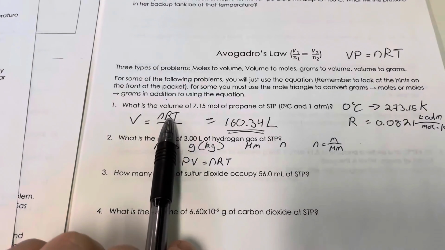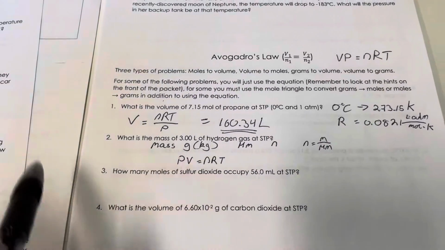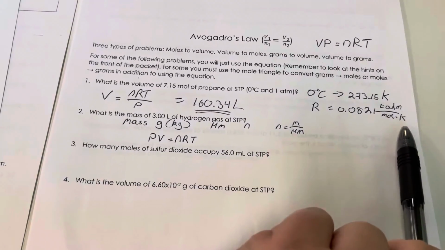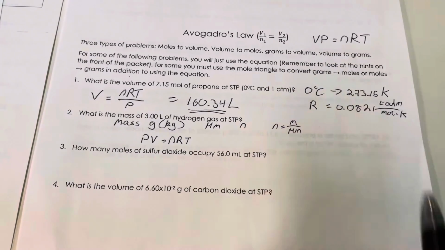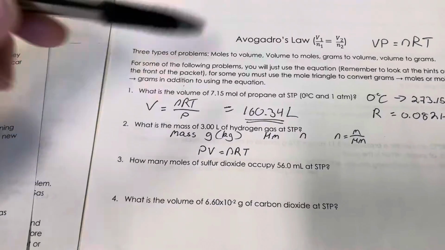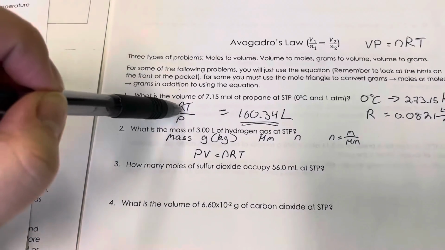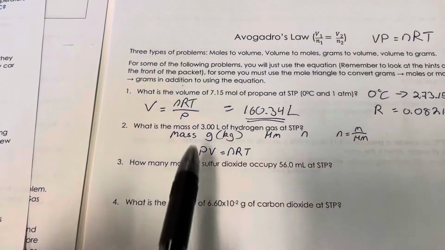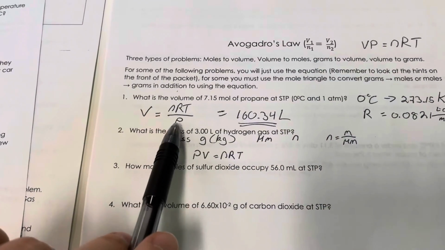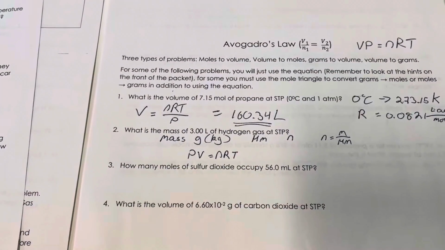It has a constant in there, and the constant for when we are dealing with liters and atmosphere, it's in Kelvin. So I have to turn my Celsius to Kelvin. All the units have to match. I fill in, I know the volume. No, sorry, I do not know the volume. I want to find out the volume, but I do know 7.15 moles. I know what R is. It's on the first page. The temperature is 0 Celsius, so that's 273.15 Kelvin. I know the pressure, that's 1 atmosphere. And so I solve it and find out the volume is 160.34 liters.